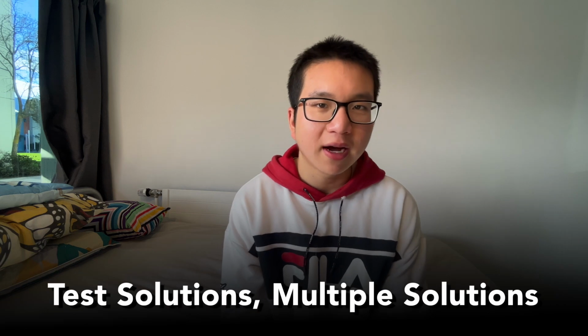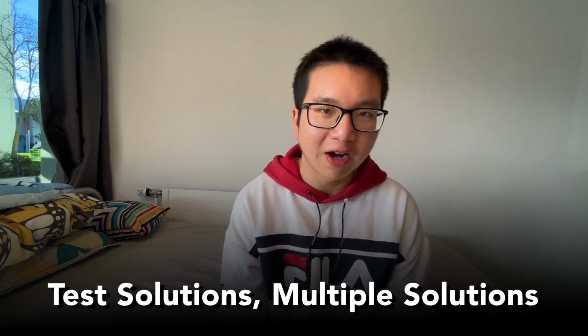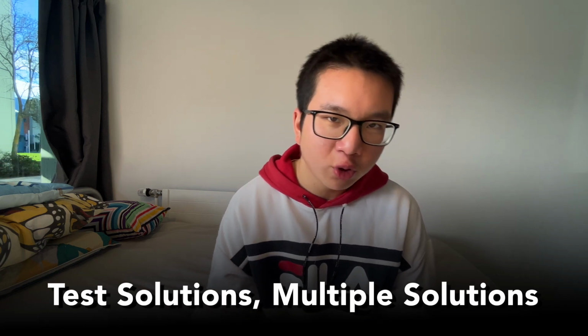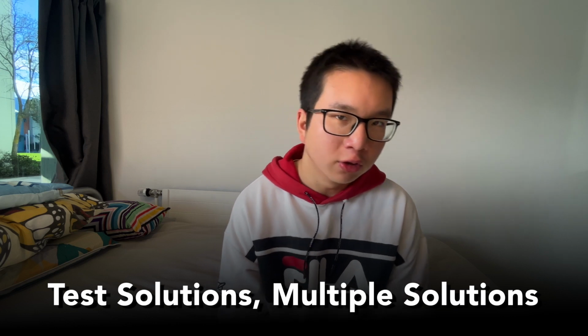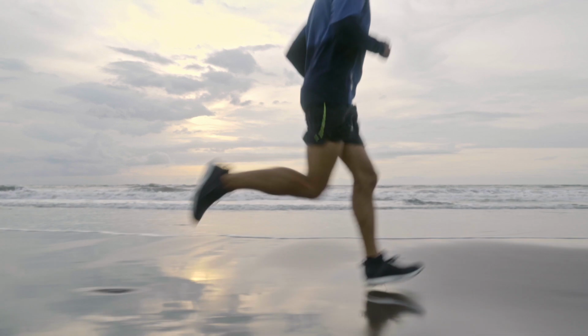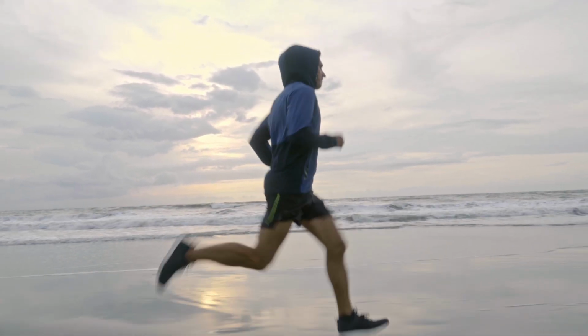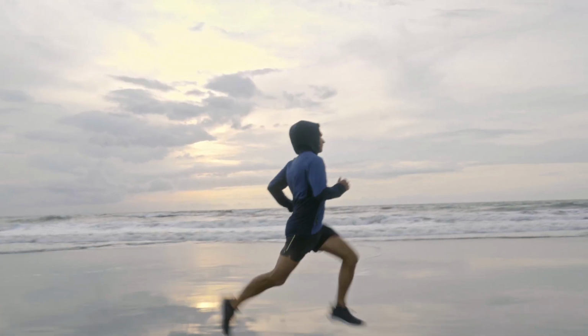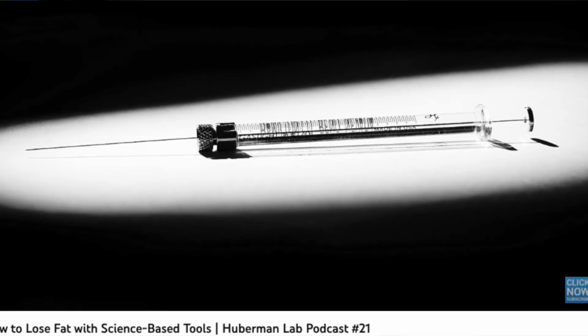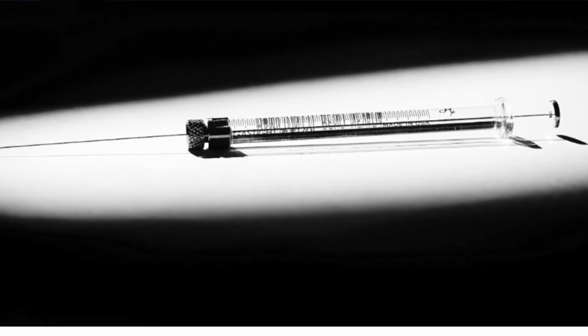Test the solutions out and test multiple solutions at once. Maybe see if you go in for a walk, if you lose a couple pounds, or if you go for a run, see how your body looks and feels after maybe a week, 2 weeks, 3 weeks, 4 weeks after that. Or test it out by going online and seeing what other people's results have been.